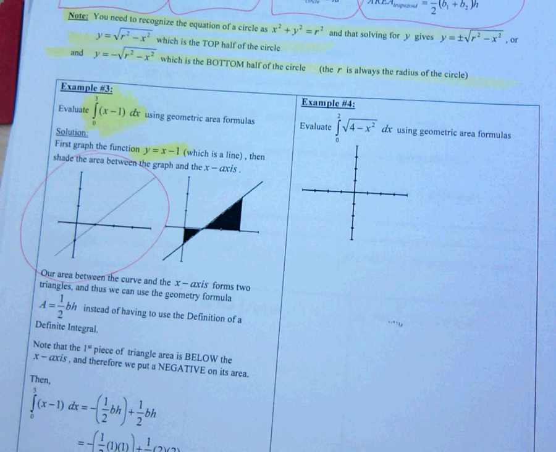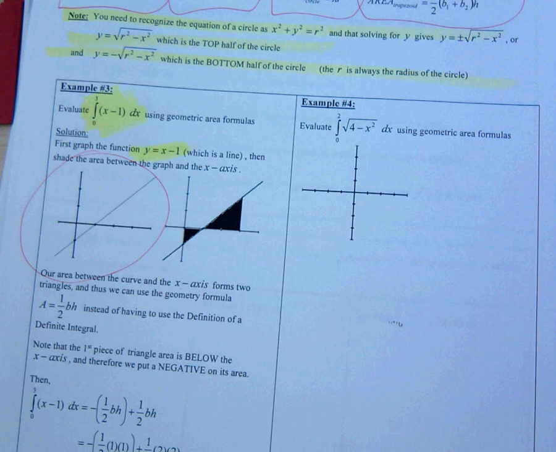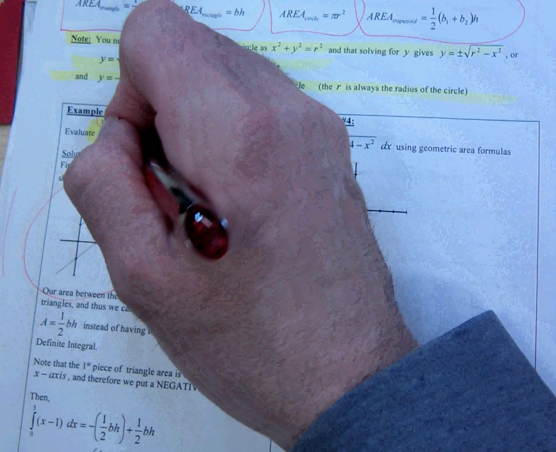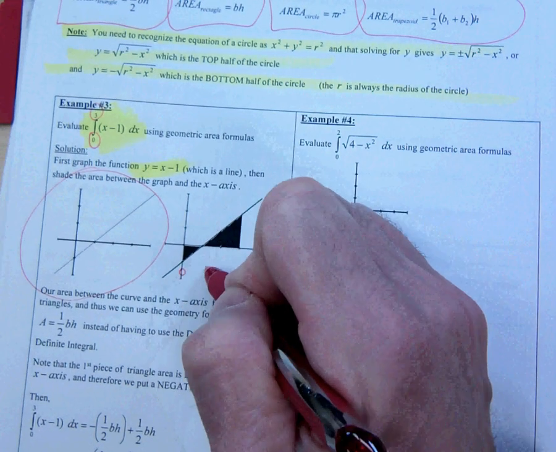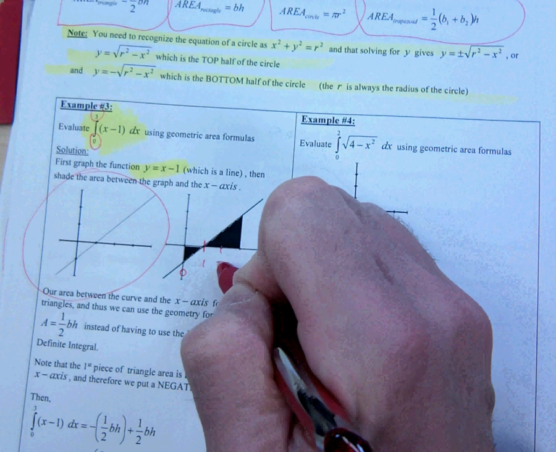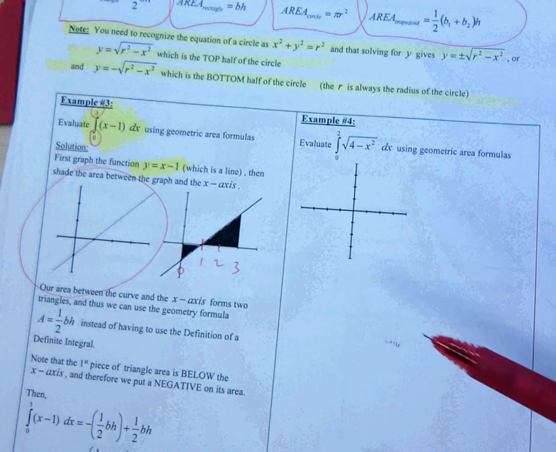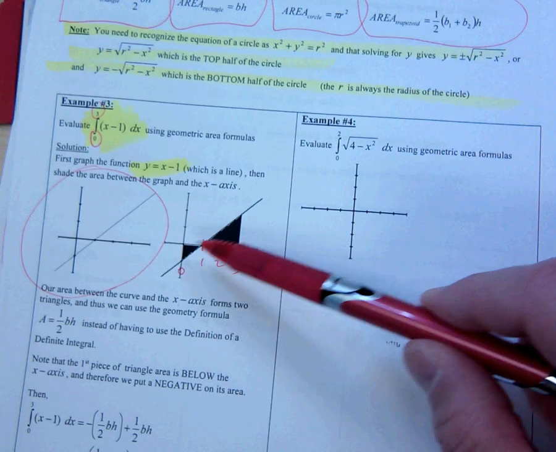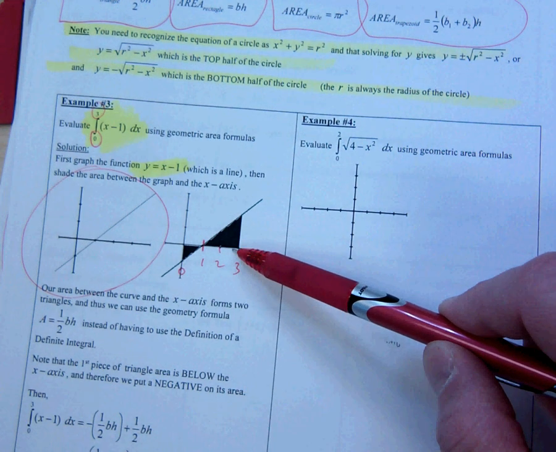And then I want to shade the region under the curve from what? 0 to what? 3, which is what I did. Here's 0, here's 1, here's 2, here's 3. So I notice what I did. I shaded the regions between the curve and the x-axis. Yes? Are you following me?